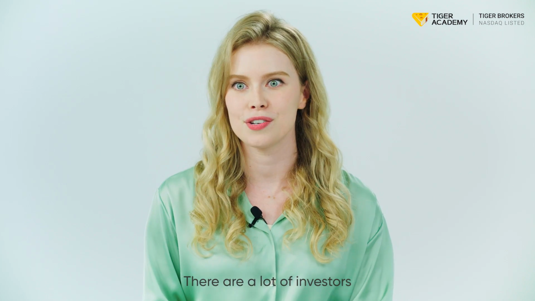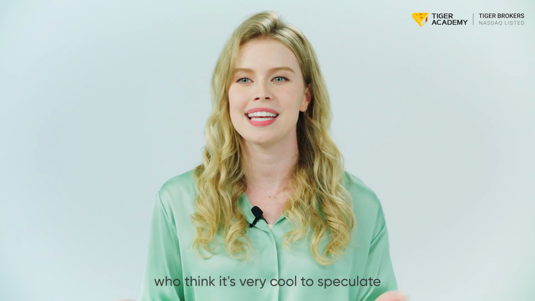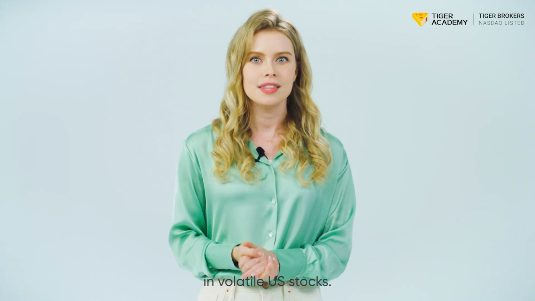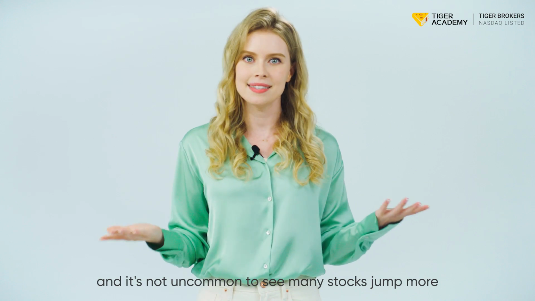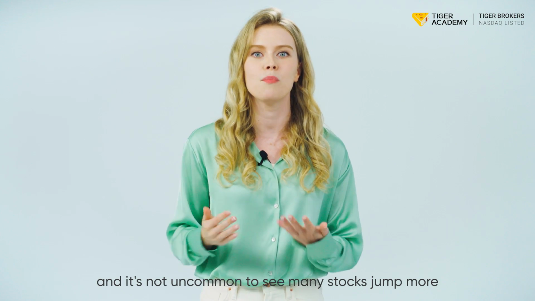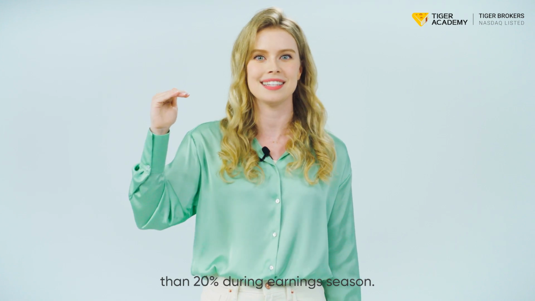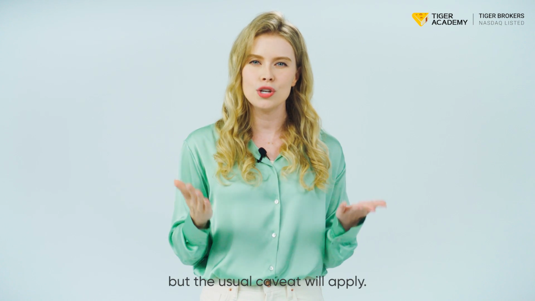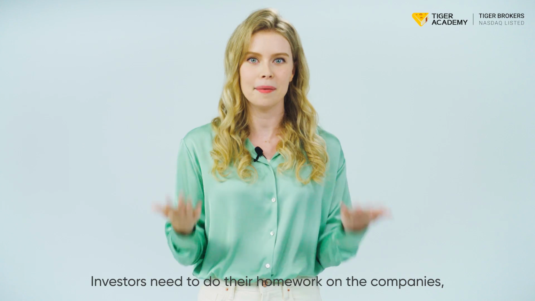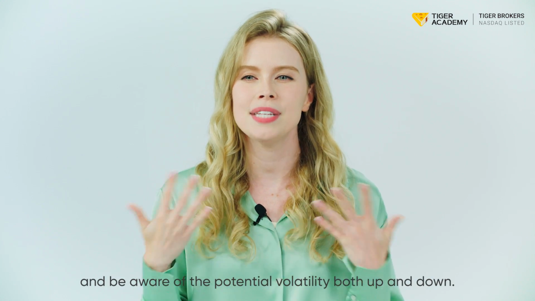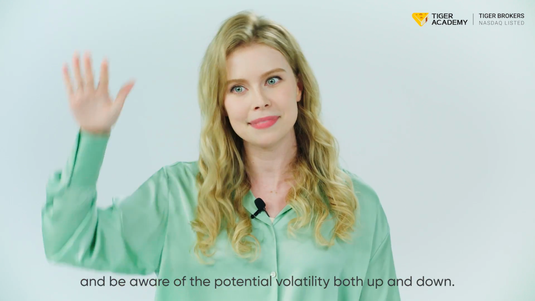There are a lot of investors who think it's very cool to speculate in volatile US stocks. The shares of some companies can rise more than 10% a day, and it's not uncommon to see many stocks jump more than 20% during earnings season. By all means, but the usual caveat will apply. Investors need to do their homework on the companies and be aware of the potential volatility both up and down.